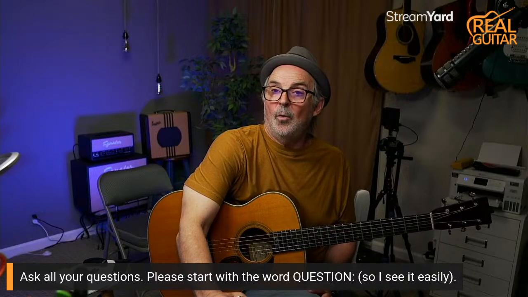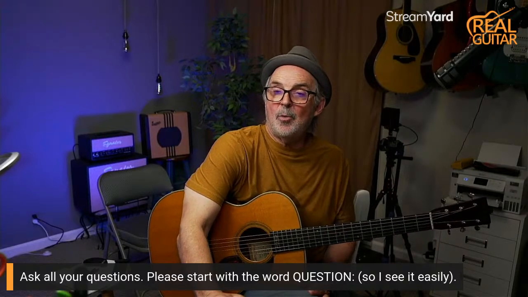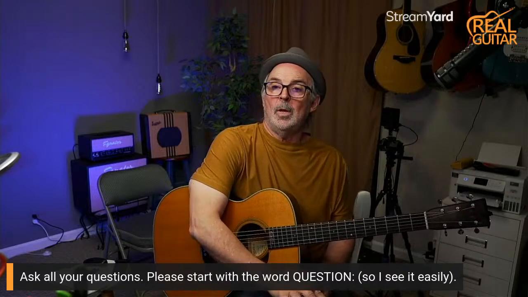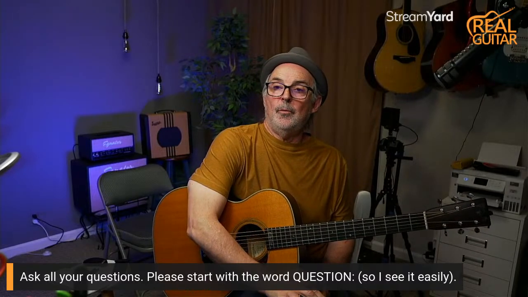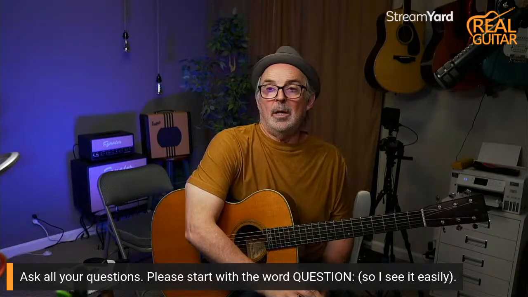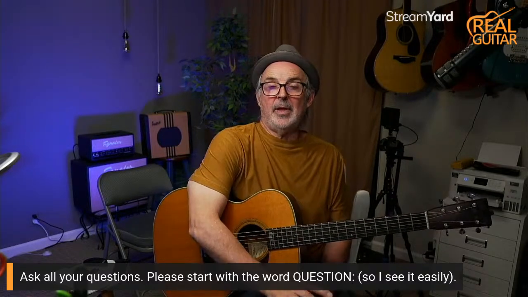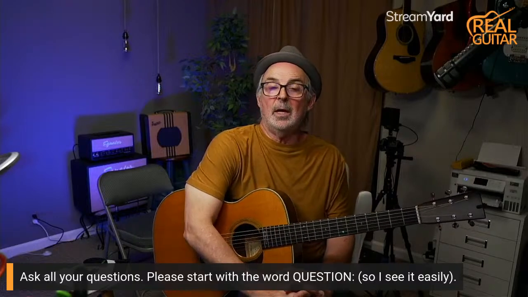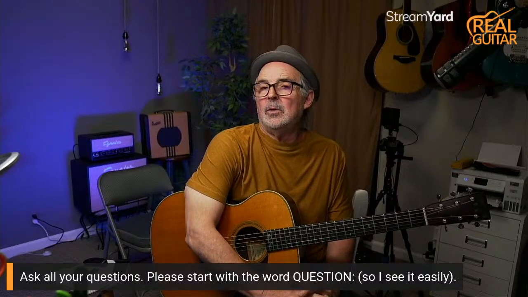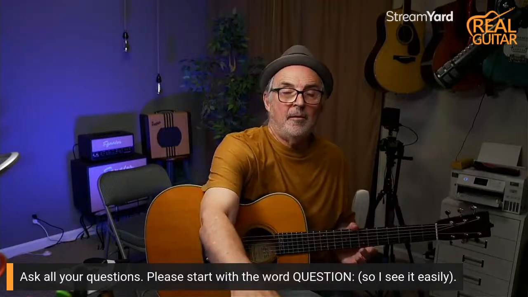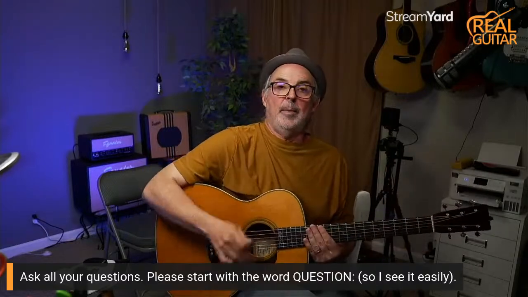Speaking of memory, what are the most important scales to memorize? Well, first of all, you don't have to memorize scales, depending on what you're playing. A lot of it has to do with the style of playing. If you're playing folk-style chords and singing, you may not need to memorize any scales. That's usually a form of playing chords and strumming.